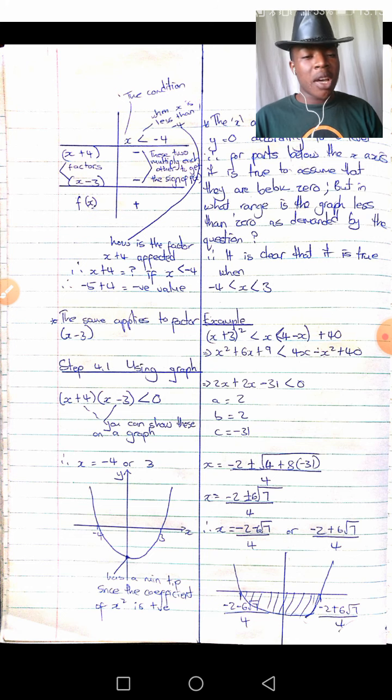Now we can use a graph to find these values. How do you use the graph? First, of course, you factorize, and then you get the roots, and you also recall that the coefficient of x squared is positive. Therefore, the graph is cup-shaped. You draw a graph like that, and then you shade a part that is less than 0. The part that is less than 0 is the part below the x-axis, right? So the part below the x-axis is the part that is less than 0. The part above the x-axis is the part that is above 0. So there you can just go on from there.